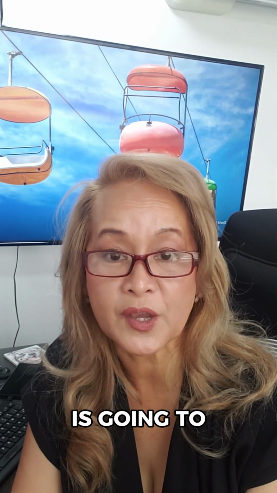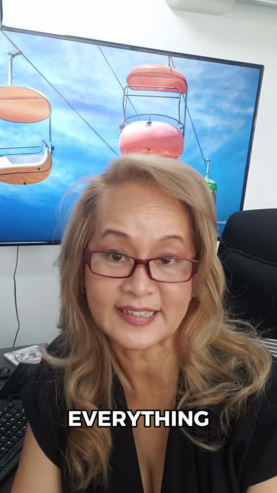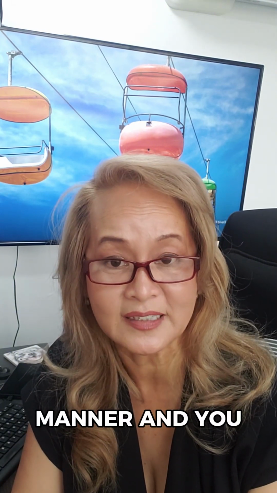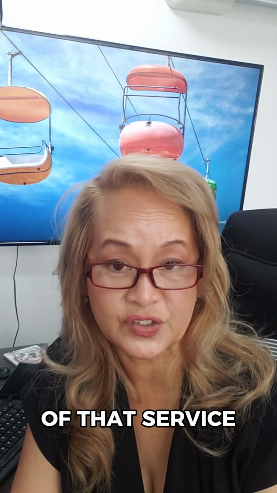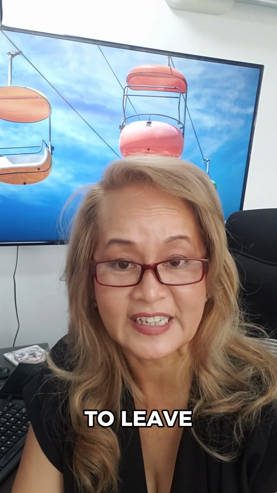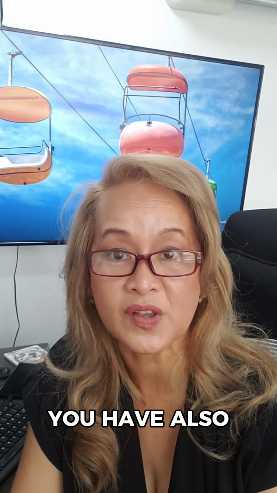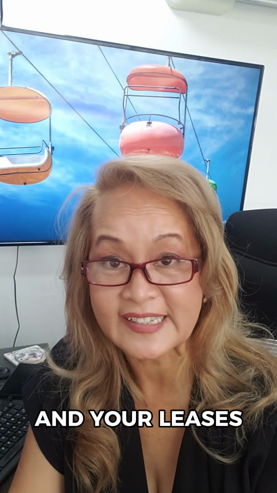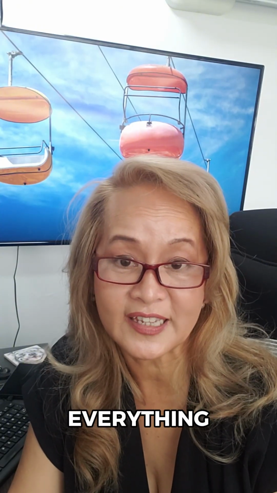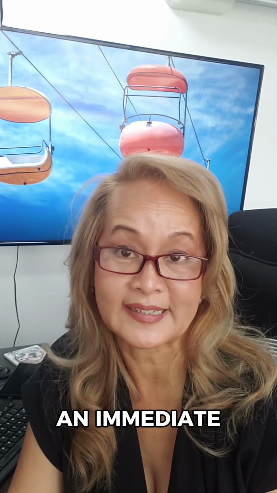From there, the member is going to peruse your documentation and evidence. They are going to make sure that everything is in order, that you have issued the right notice to remedy breach in a timely manner and you've provided evidence of that service, that you have issued the notice to leave in a timely and compliant manner with the legislation, and you have provided evidence of that service. You have also attached all your evidence to your claim, such as your ledger and your leases. If you have everything in order, this is very straightforward, and the member is going to make an immediate decision.